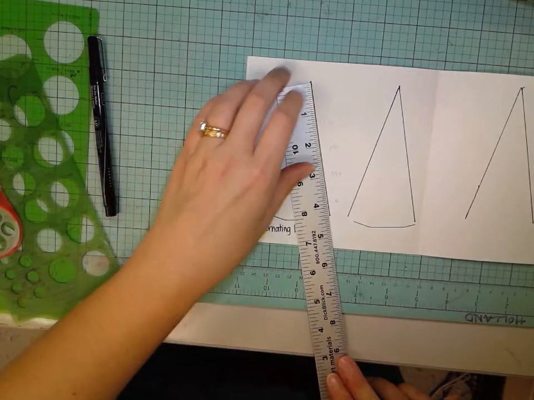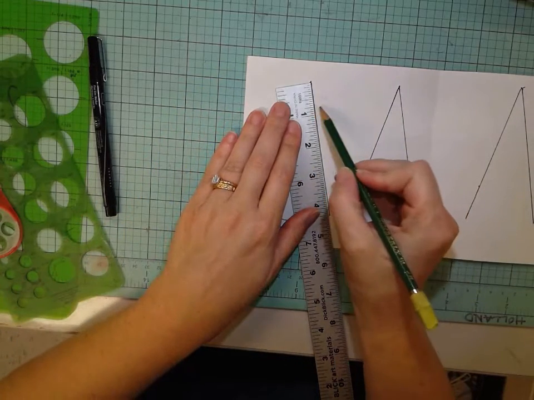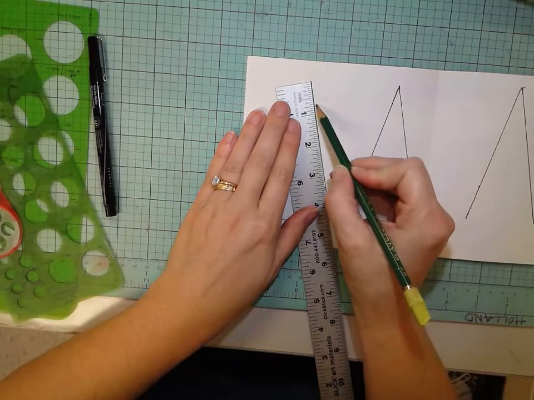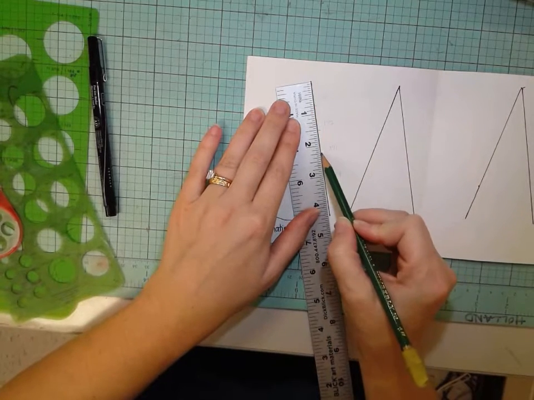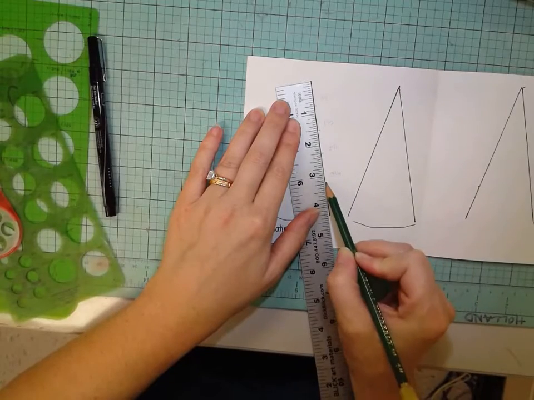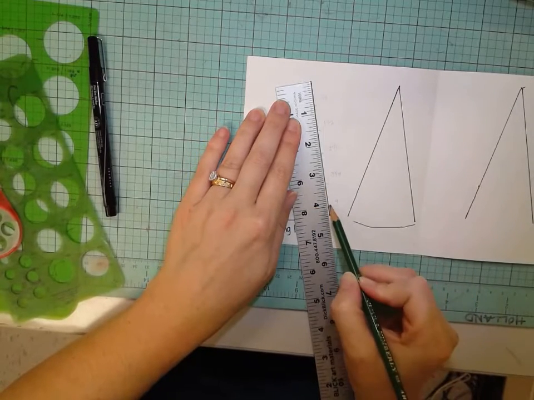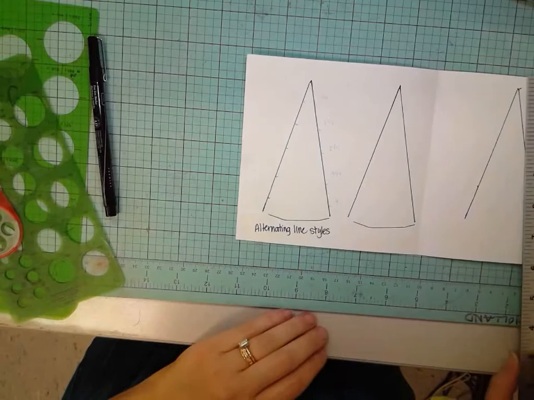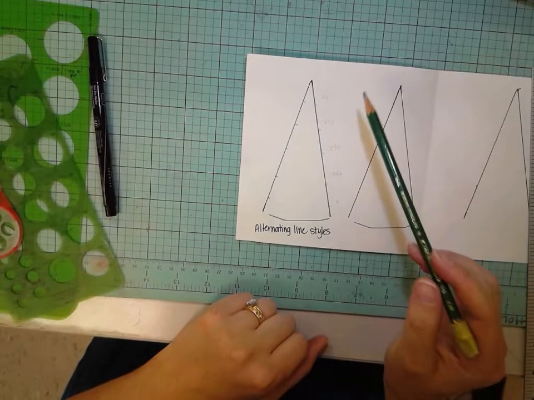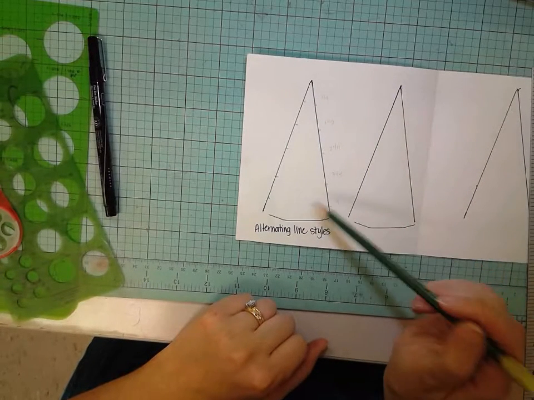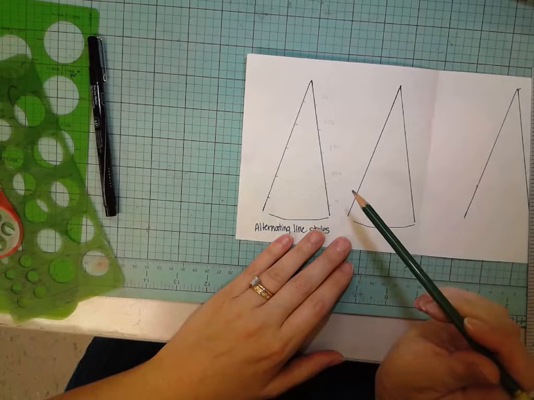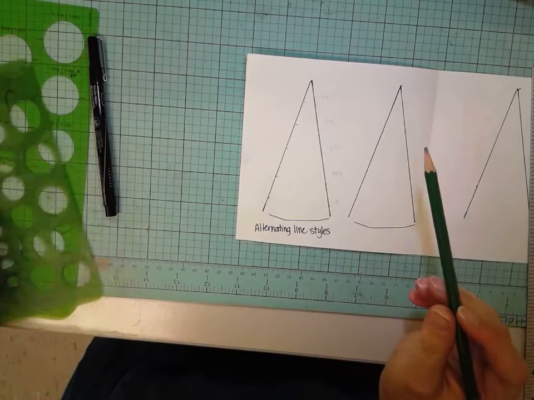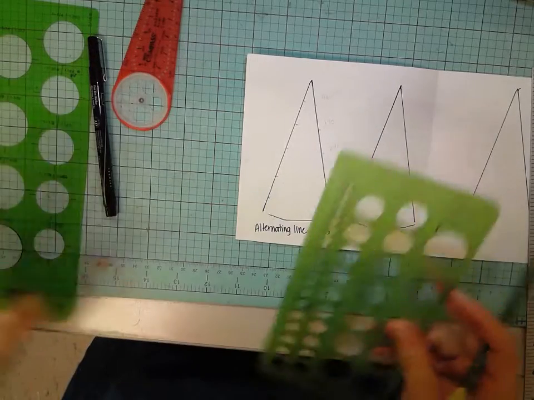And now I'm going to mark it almost the same one. So my first one was 3/4, which is right here. 1 1/2 is here. 2 1/4 here. 3 1/4 and 4. Okay, so now I have my marks on both sides. So I know my line has to start where that mark is, and it has to end where that mark is.